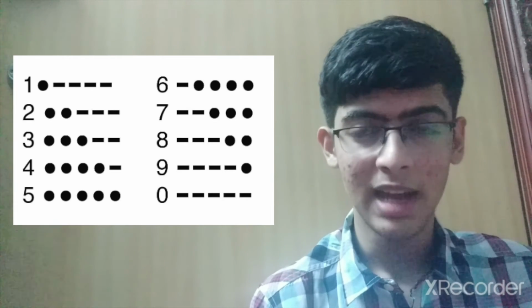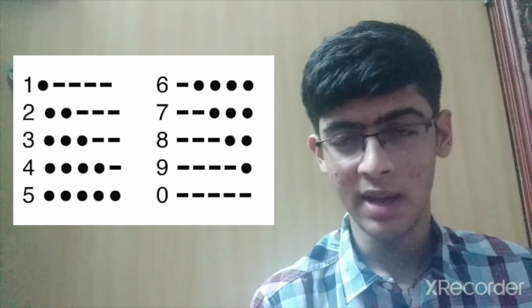For the numbers 6 to 9, it gets a bit more complicated. First, you subtract 5 from the number and start with that many dashes. Then, for the remainder of the 5 signal code, you fill it up with dots. So, for the number 6, you would start with 6 minus 5, or 1 dash, and fill it up with 4 dots to complete the 5 signal code. And for 9, you would start with 9 minus 5, or 4 dashes, and fill it up with 1 dot. So 4 dashes and 1 dot.